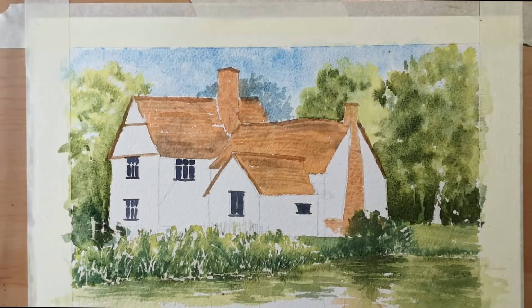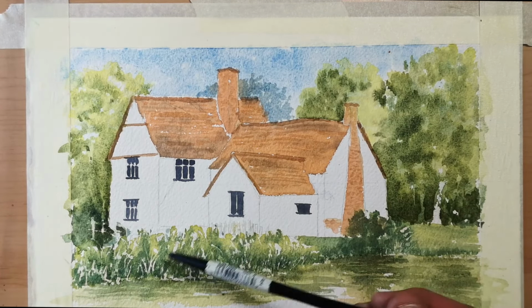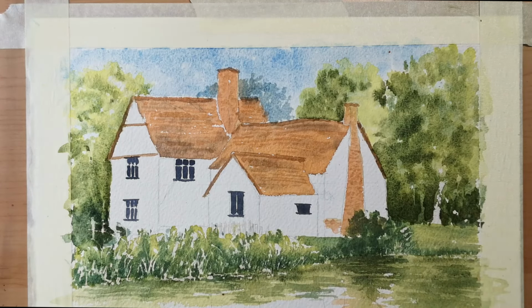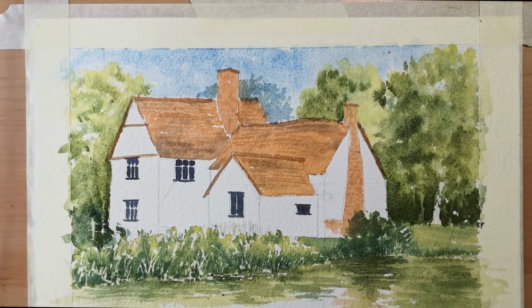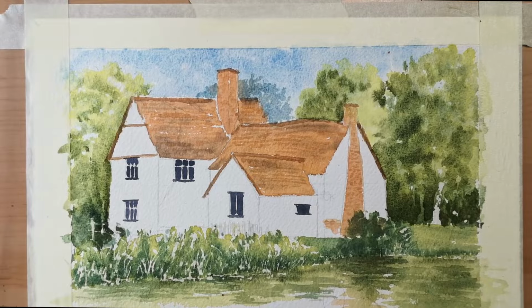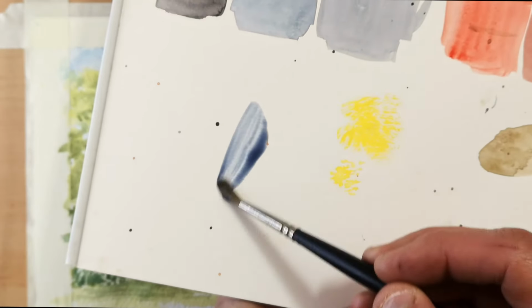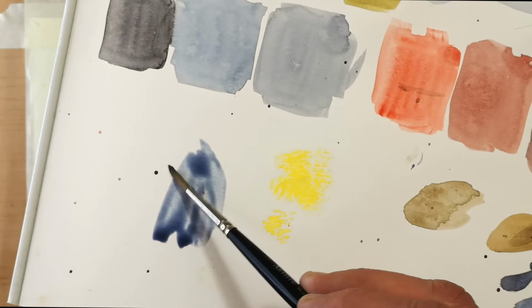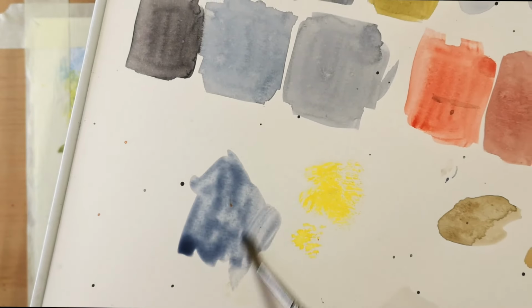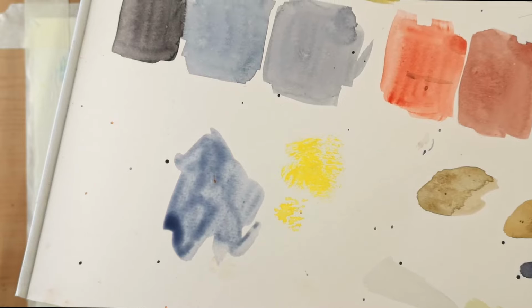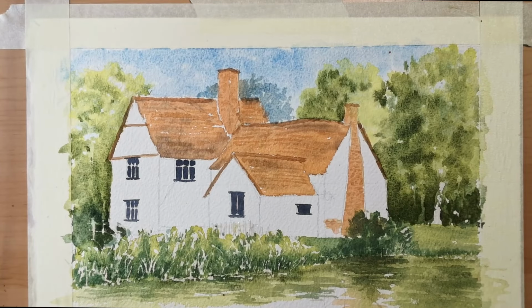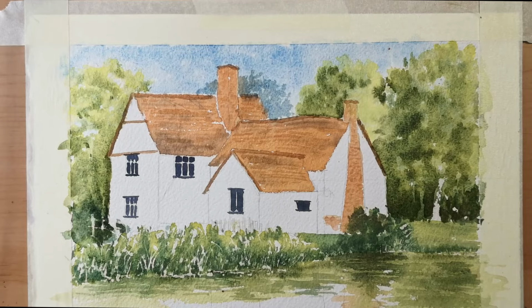Now these windows are now dry, so now it's the scary bit. Now it's time to put a nice dark shadow on the left hand side of this building. Now for the shadow colours, I quite like using French Ultramarine and light red. That gives you this colour. It's a rather nice slate blue. Take a deep breath and let's see what we can do.